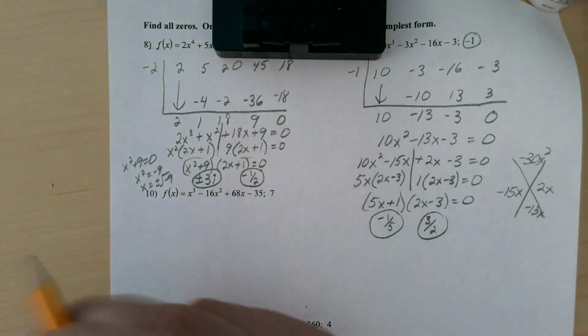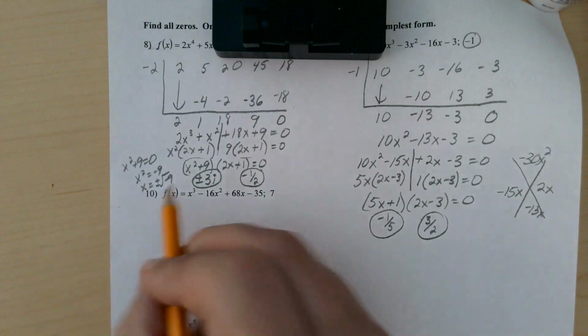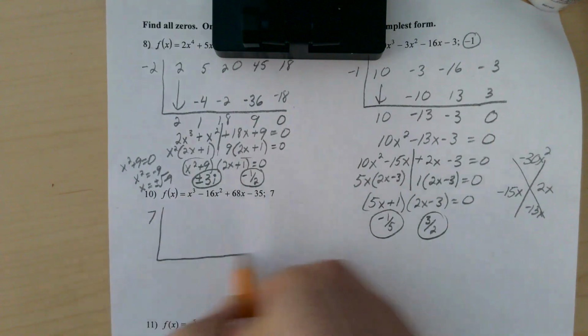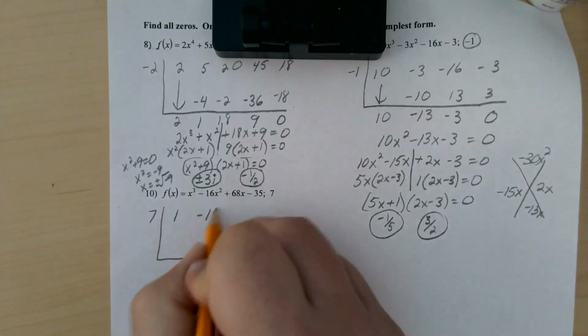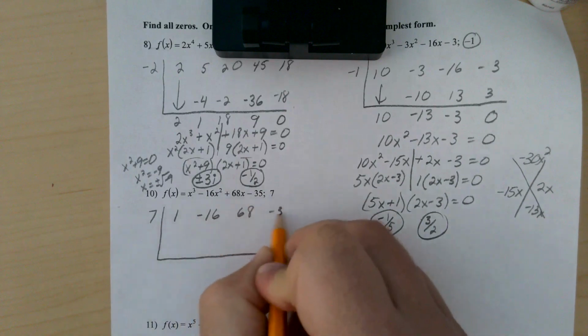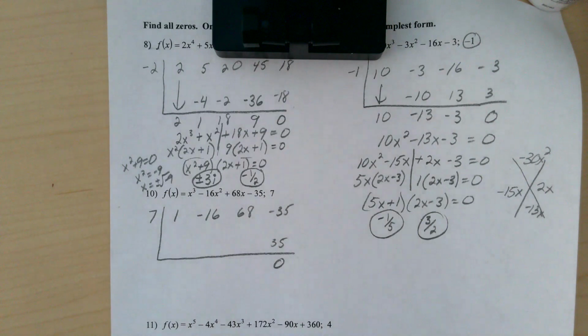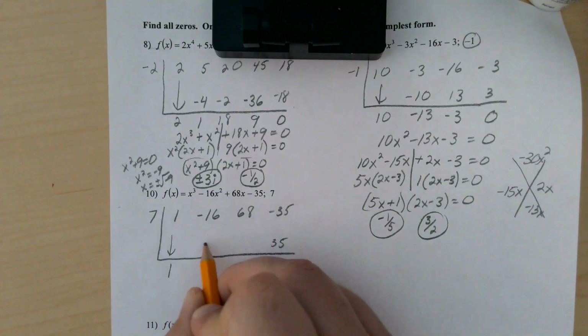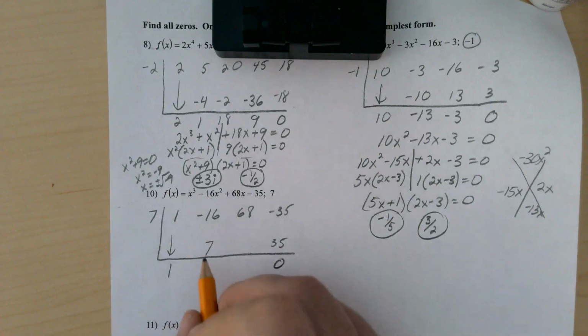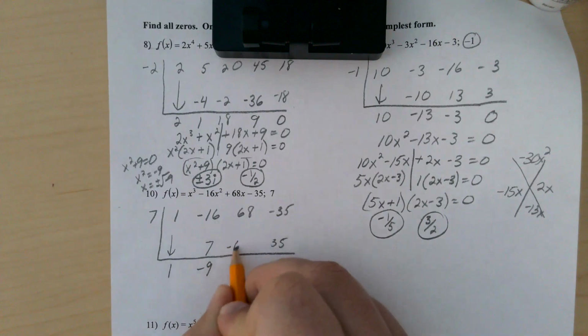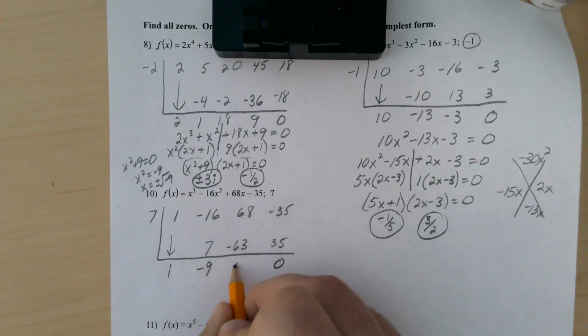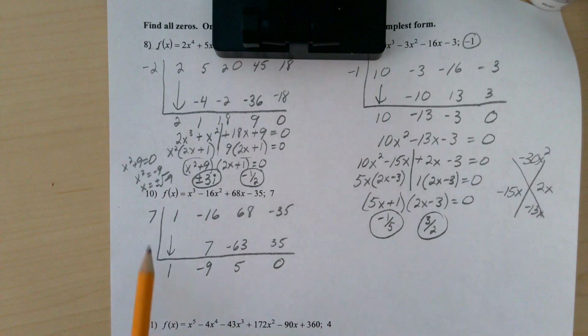This looks like another quadratic that we're going to end up getting. So I tell you 7, and I have 1, -16, 68, and -35. Again, I'm going to cheat a little bit. I know that has to be a 0 there. I bring down the 1, I multiply, I'm going to end up with -9. I multiply, get -63. When I add, I get a 5, and I feel really good about this. 7 times 5 is 35.